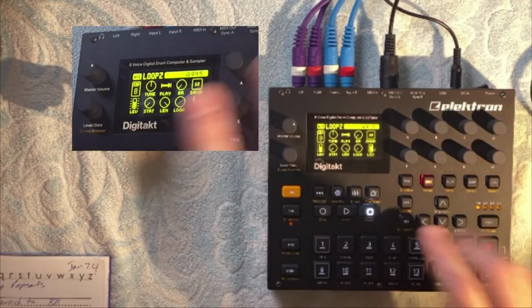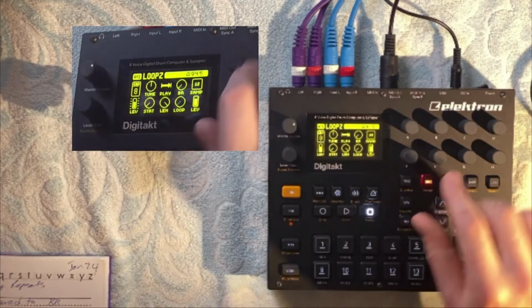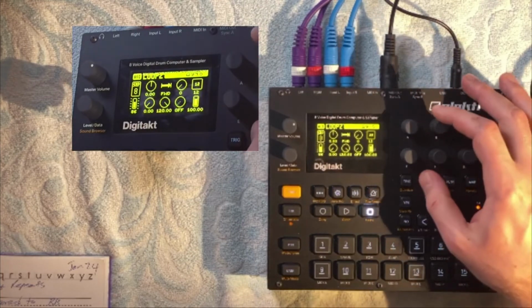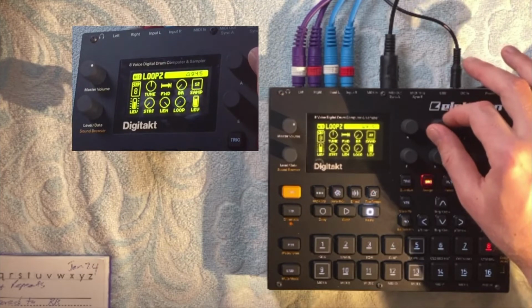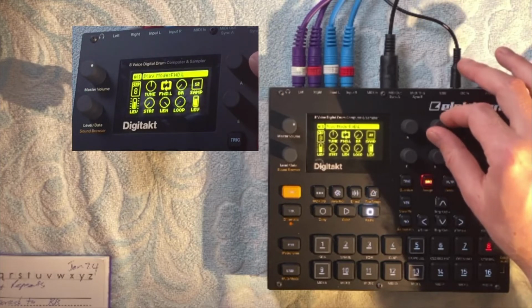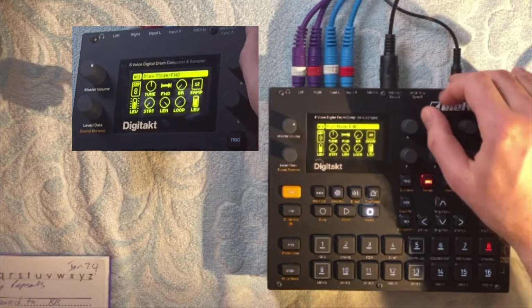Then on the Blackbox, we had 2 other controls: loop mode and reverse. Really, the only other thing we have on the Digitakt is play mode, which is right here. But it's pretty easy to see what's going on. Here it's on forward. There's forward loop, reverse loop. It's pretty easy to tell the difference. Forward loop, reverse loop. And then there's reverse.